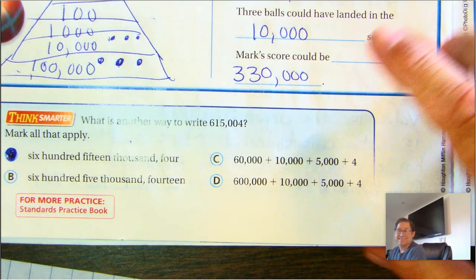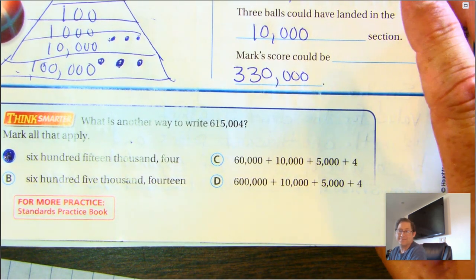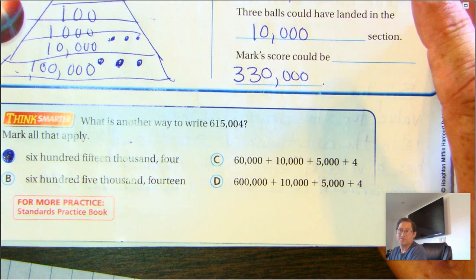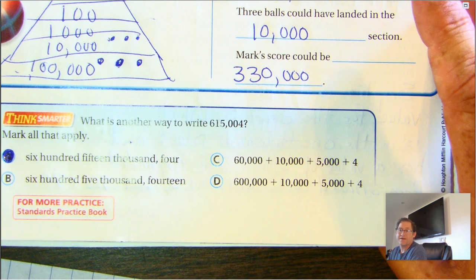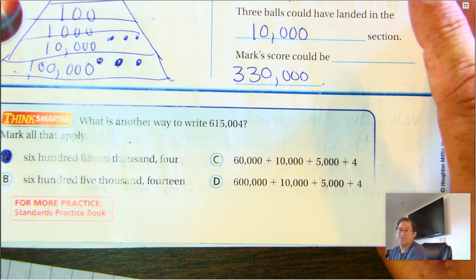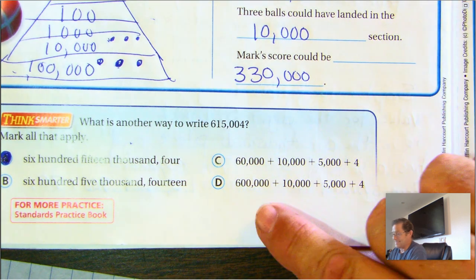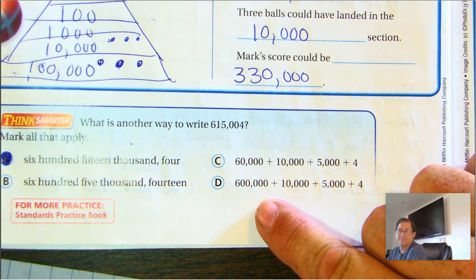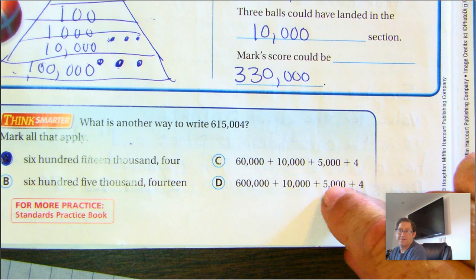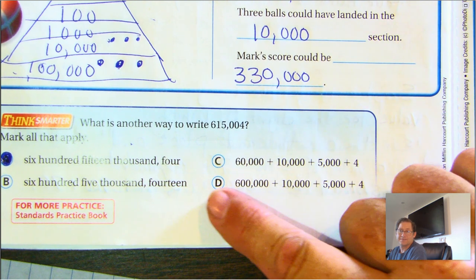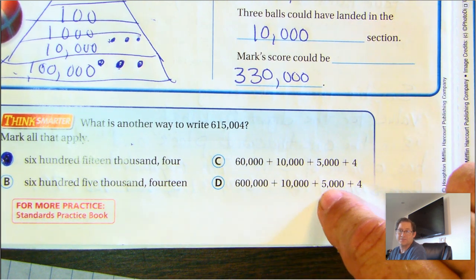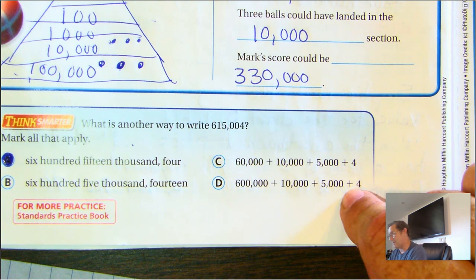C, 60,000 plus 10,000 is 70,000, plus 5 more is 75,000. So 75,004. That is nowhere close to 615,000. D, 600,000 plus 10,000 plus 5,000. So that's 615,004. That matches.